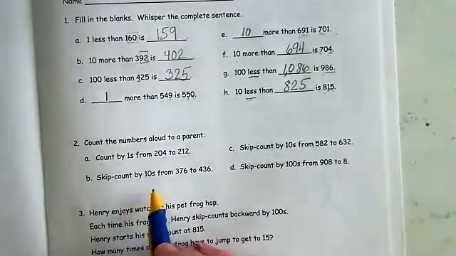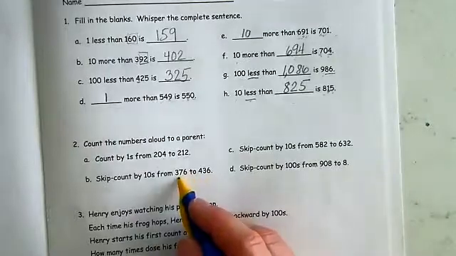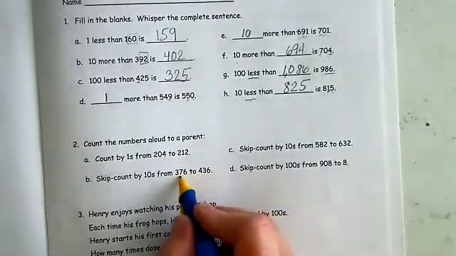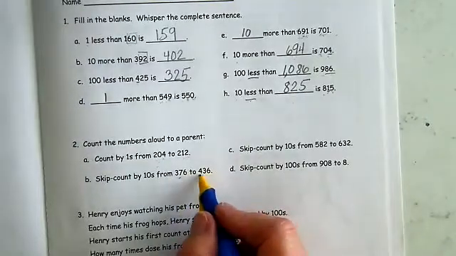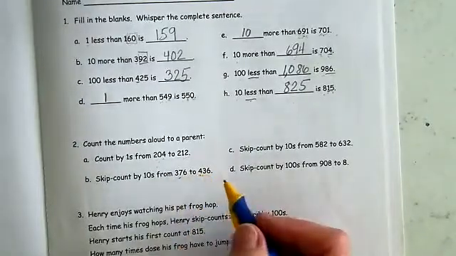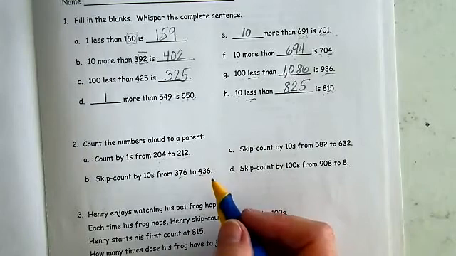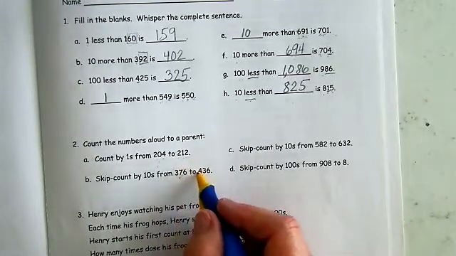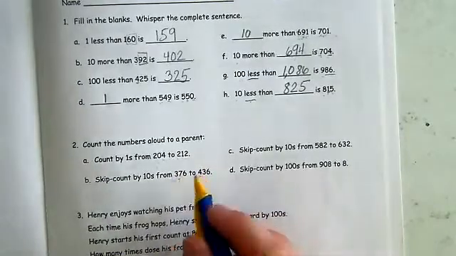Next, we're going to count by tens from 376 to 436. So we're going to be changing that tens number, but you can see that at some point we're going to get to 100. And when we get to the 100, it's going to add one more to the 3 to give us 4. So it's going to go like this.